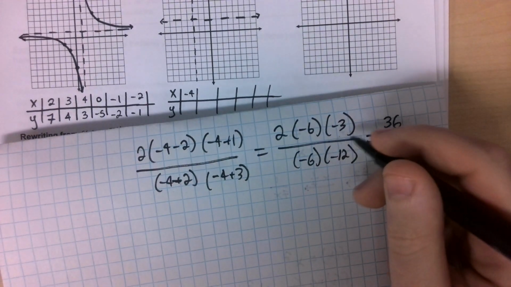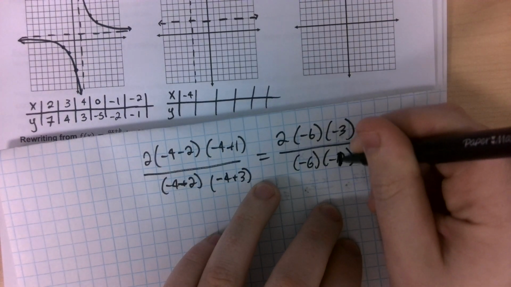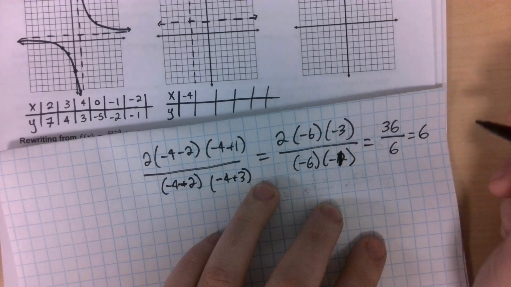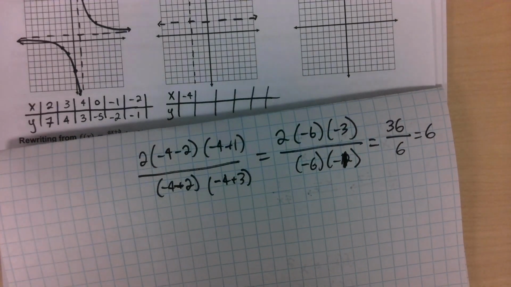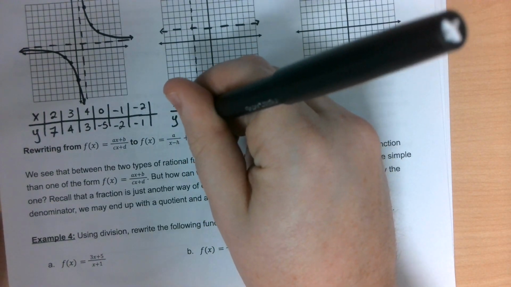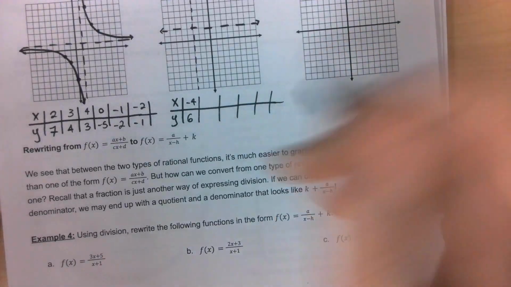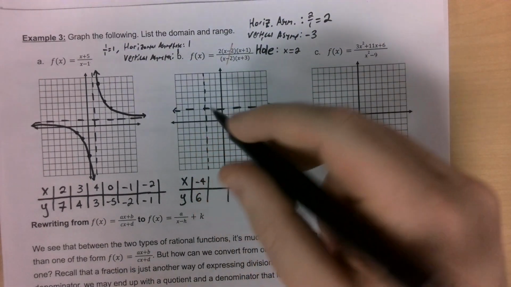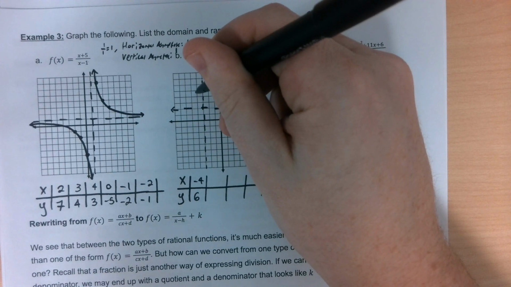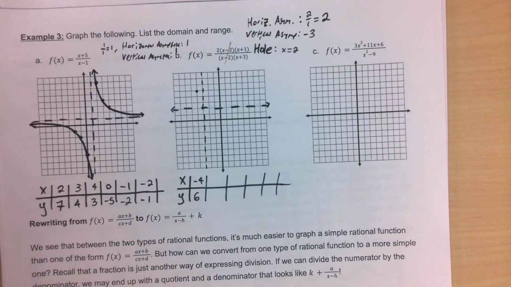Whoops, I'm sorry, this wouldn't be negative 12, this would be negative 1. Negative 6 times negative 1 is just 6. This just gives us the answer of 6. See, even math teachers can get their math wrong sometimes. This gives us a y value of 6. So at negative 4, we see that we're going to have a y value all the way up at 6. So we plot our point right here. Beautiful.